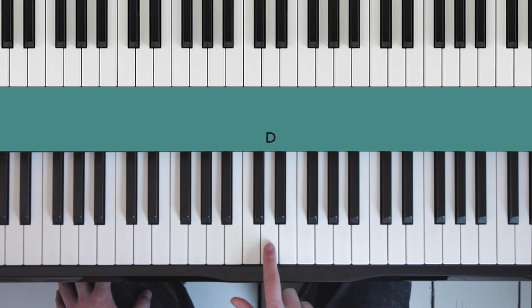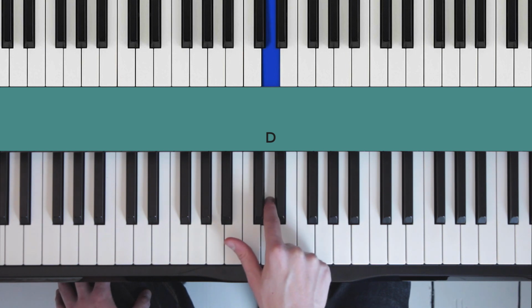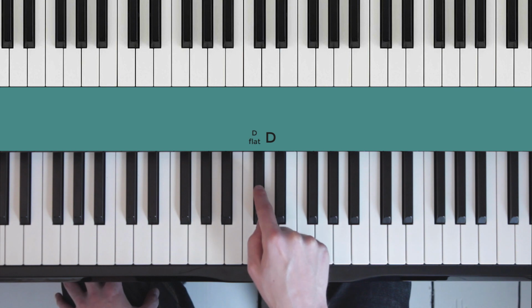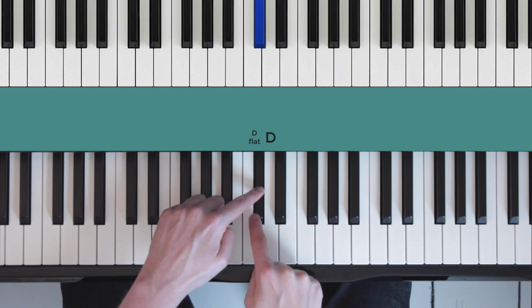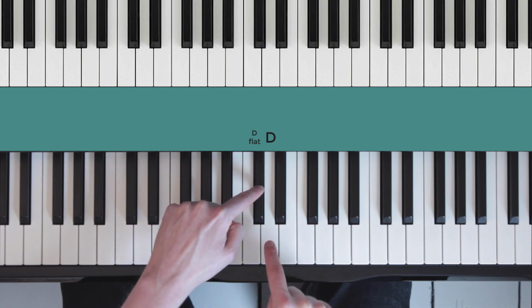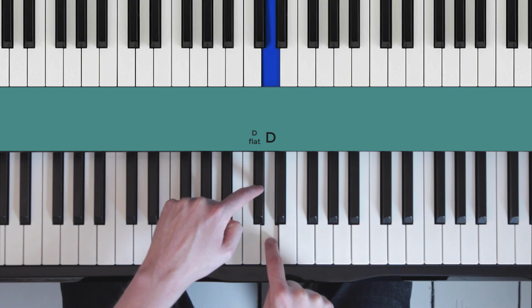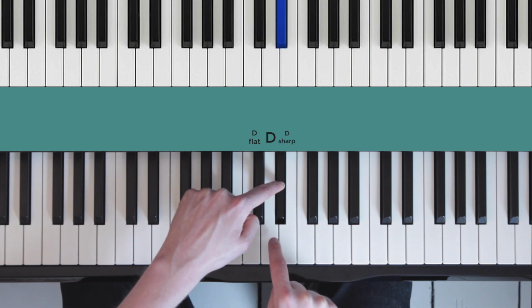So if we play D and we go in between these two black notes here, if I go down one note, that's going flat. So we call this note in relation to this one, we're calling it D flat. Or if we go up, we're going D sharp.